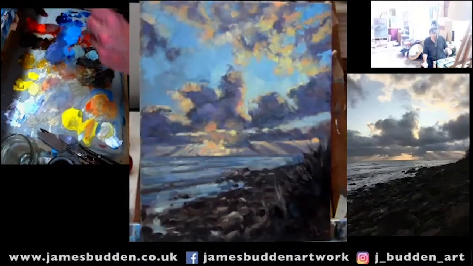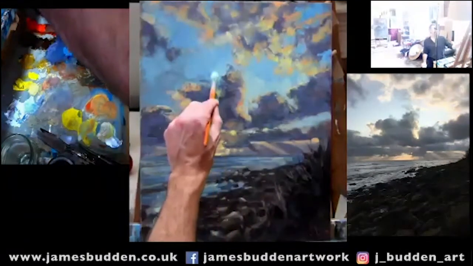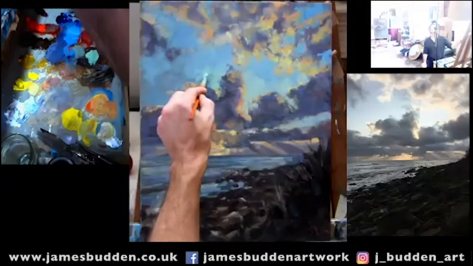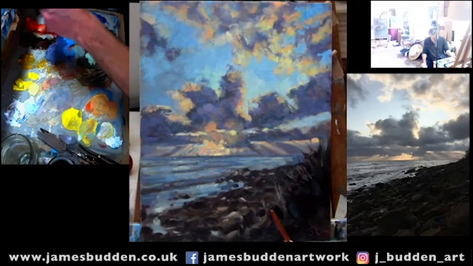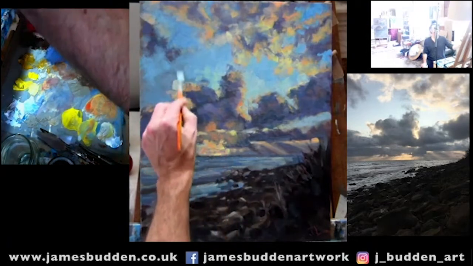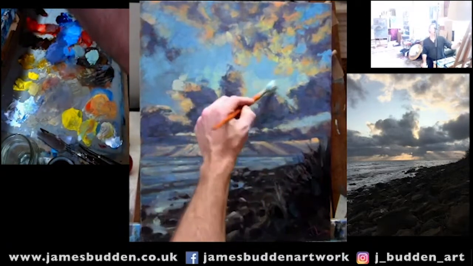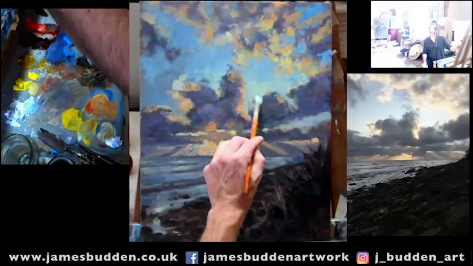Yeah, and so I'm getting this conversation going between the blue of the sky, the yellow from behind the sunset, and just the general sense of light. So from round here, that's a bit too yellow. That's going to go too green, so it needs to get washed out a little bit, and a bit of that orange to neutralize it. Yeah, there's a sense of that light coming through now from behind the clouds.